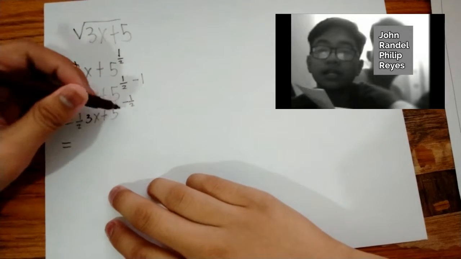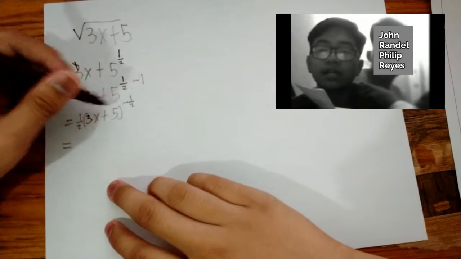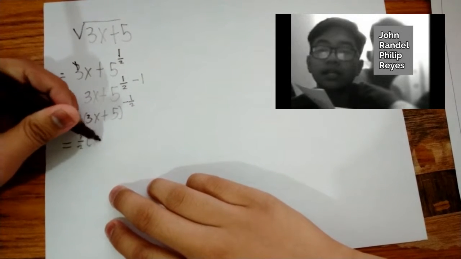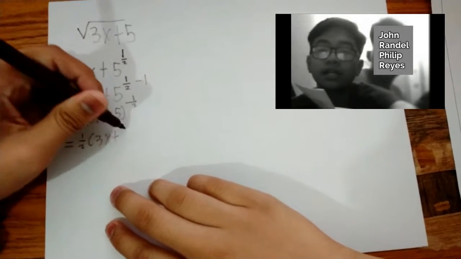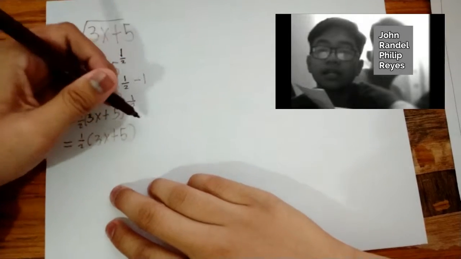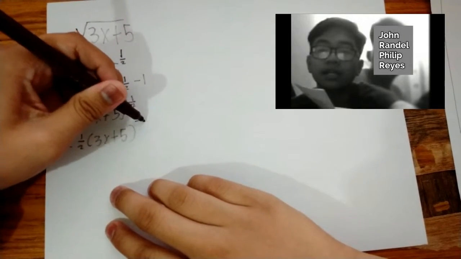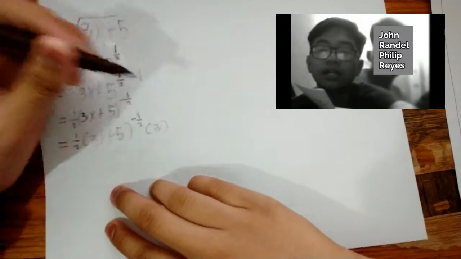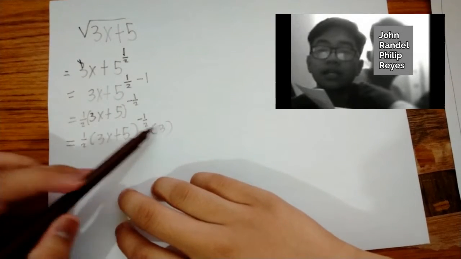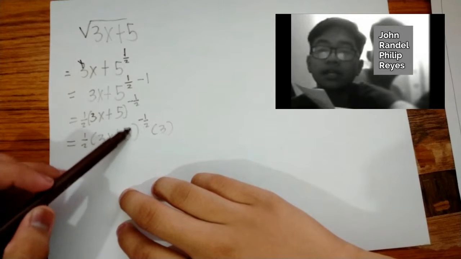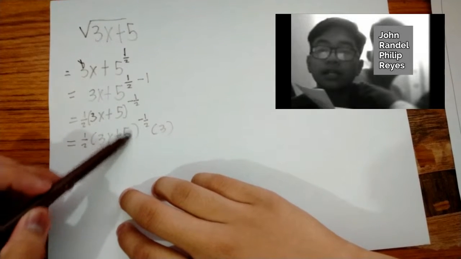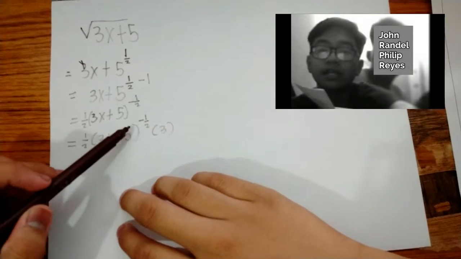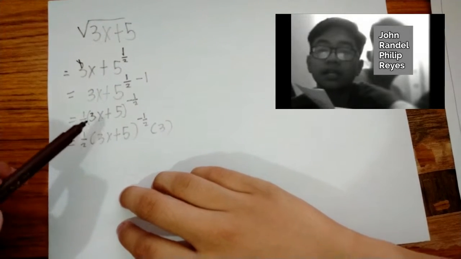And then you will derive this middle part. The answer is 3 because if you derive the 5, it will become 0 because it's just a constant.